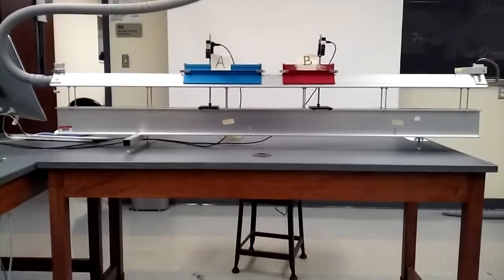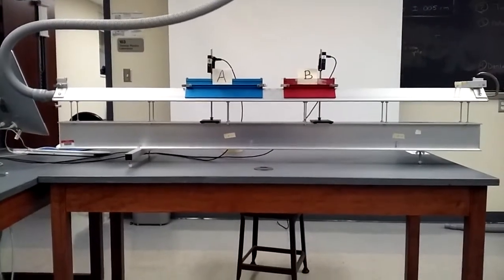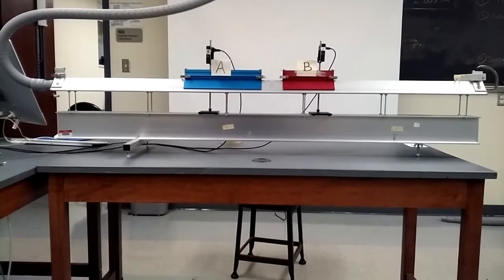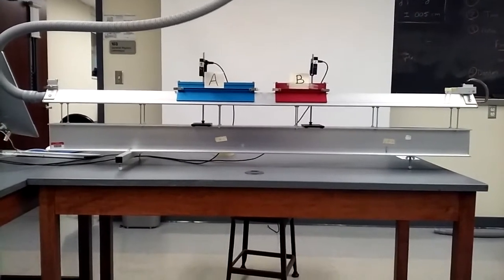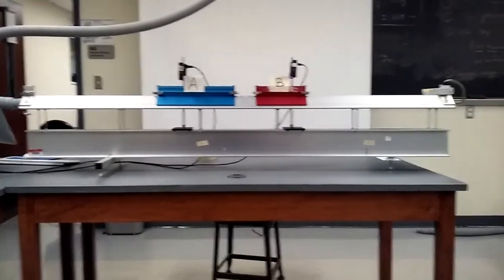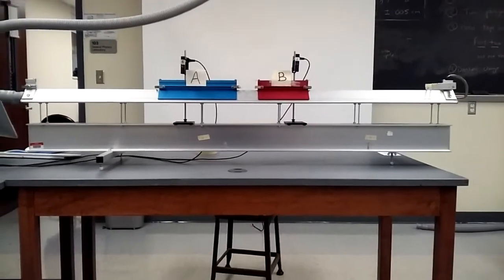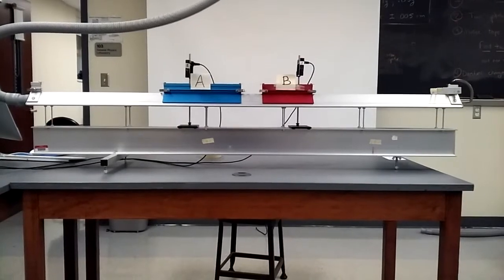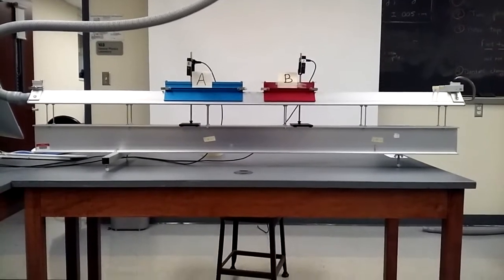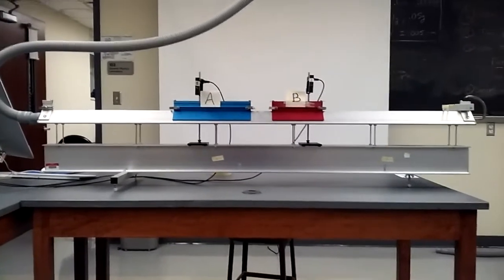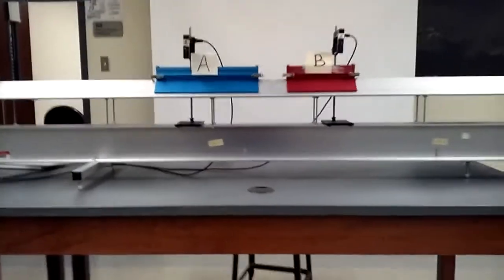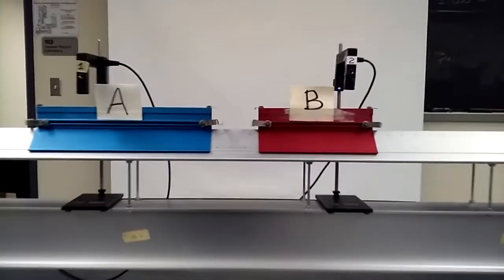Okay, so here is the setup for the collisions experiment that's being done on the air track, which you are familiar with by now. Notice there are two gliders now. There's the small red one, glider B, that you've seen before, but then there's also the big blue one, which is glider A. Okay, so I'm gonna come in a little closer now, get a closer look.